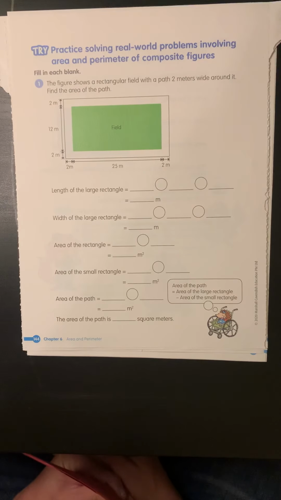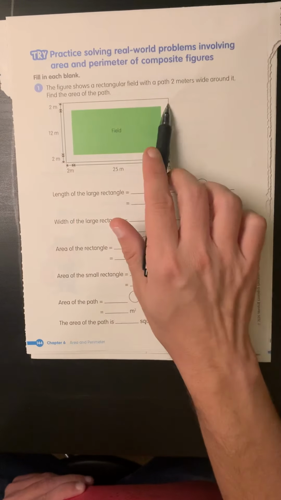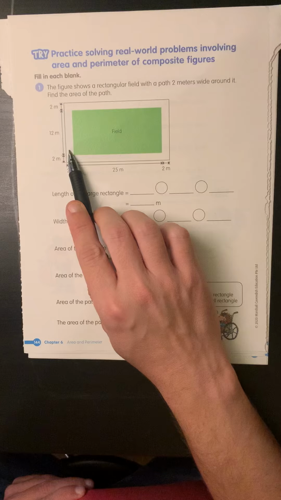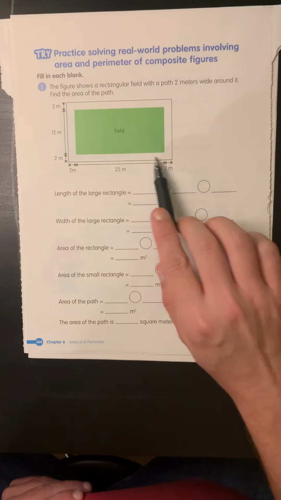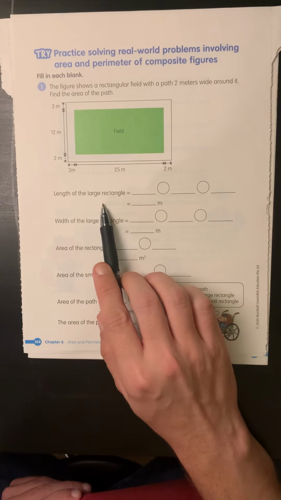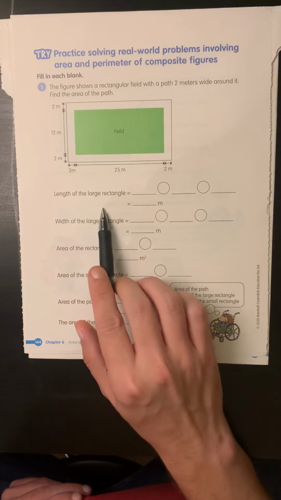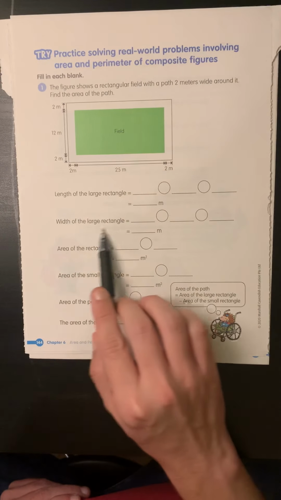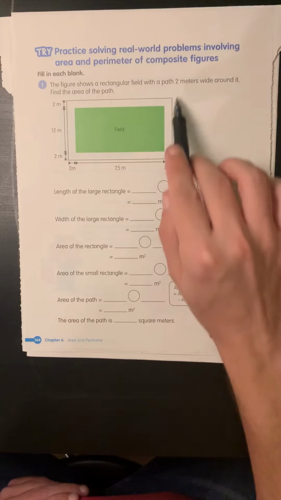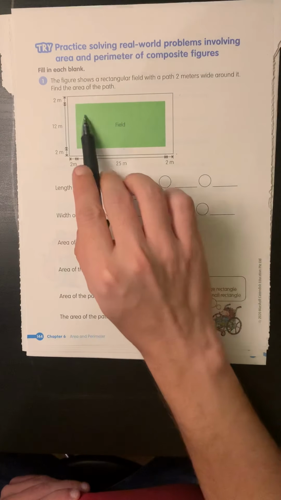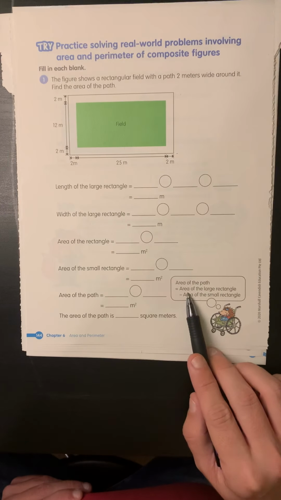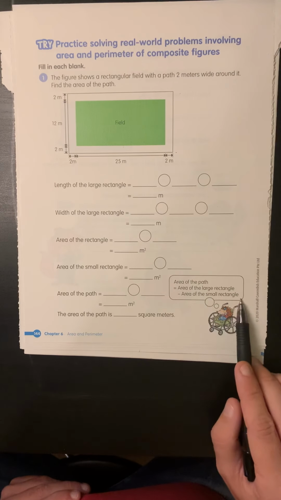So, the figure shows a rectangular field with a path 2 meters wide around it. We need to find the area of the path. We need to find the area of the white path around the field, okay? It does give us hints here of what we need to look for. We need to find the length of the large rectangle, the width of the large rectangle, the area of the total rectangle, the area of the field, or the small rectangle, and the area of the path, which will be the area of the large rectangle minus the area of the small rectangle.